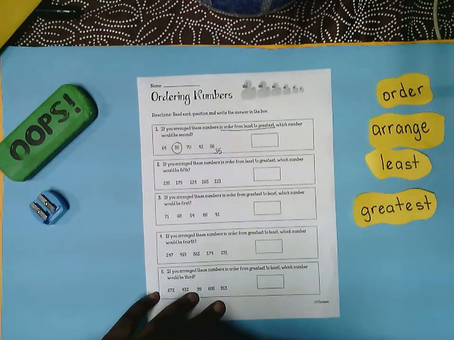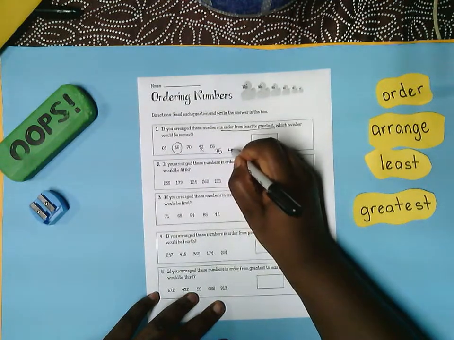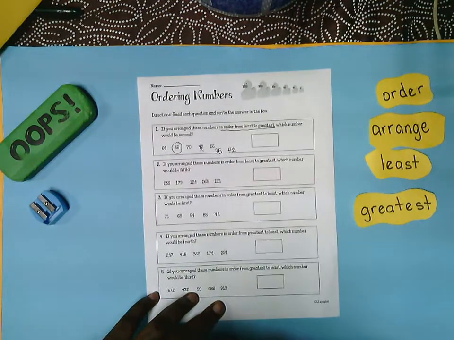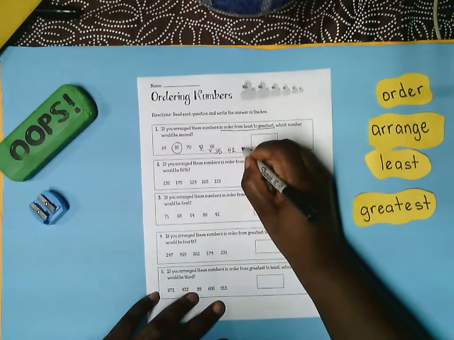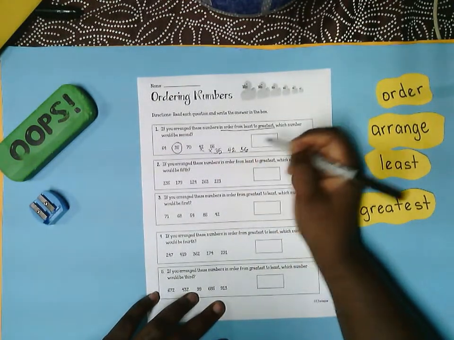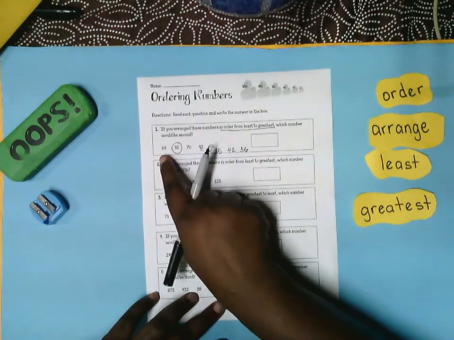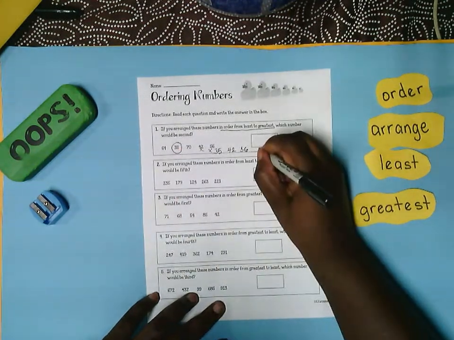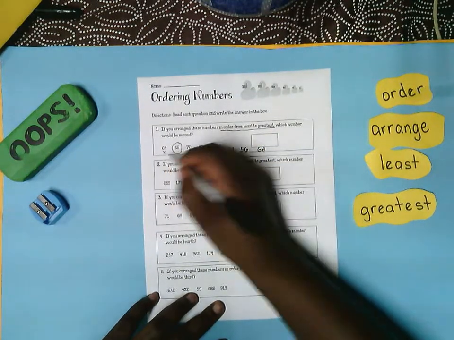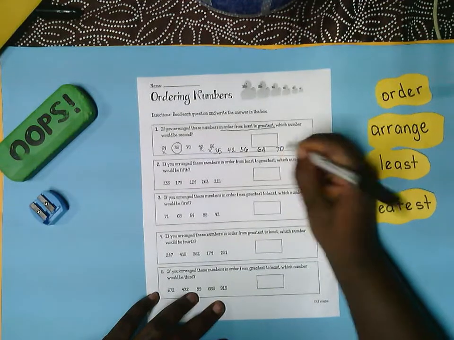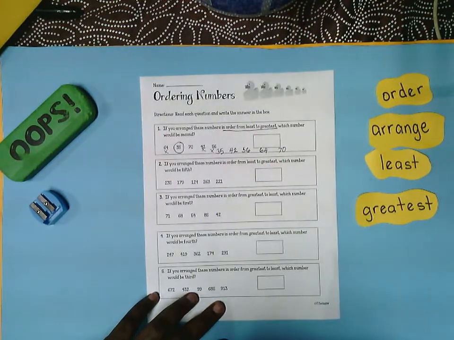And then after 35 would be 42. And after 42, 56. And then there are 2 numbers left, 64 and 70. So the next one would be 64 and finally 70. So I've arranged the numbers in order from least to greatest.